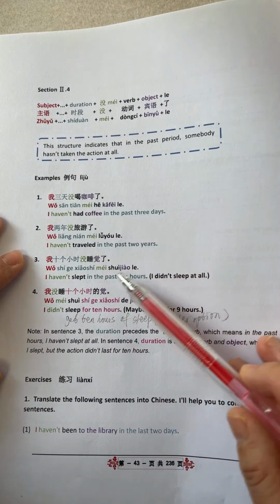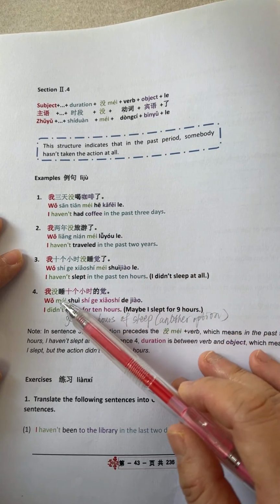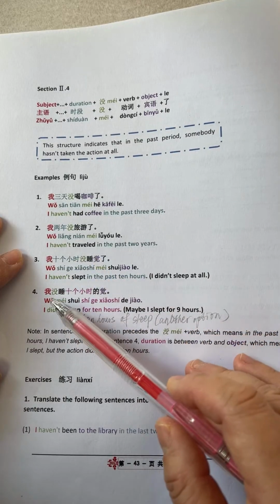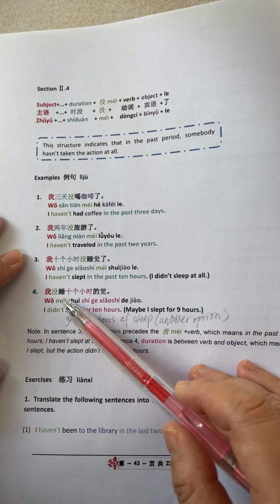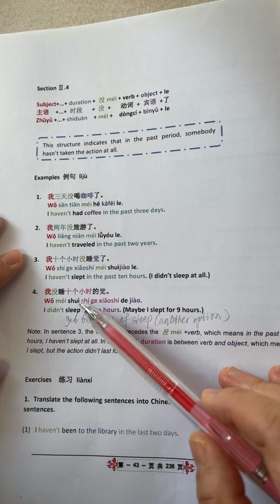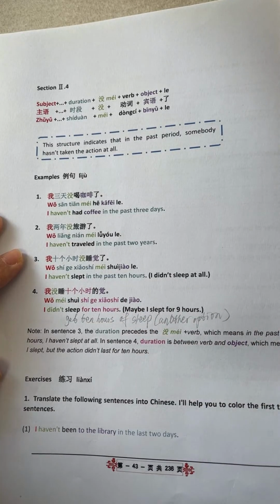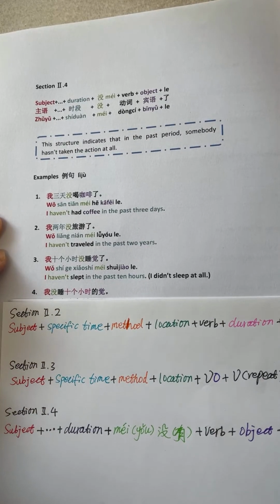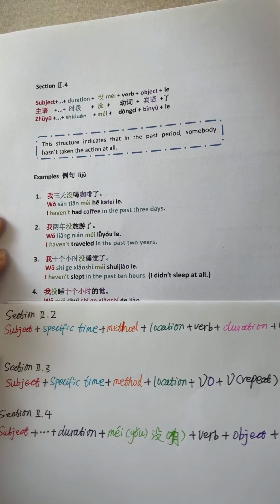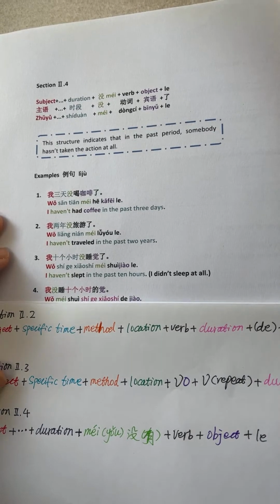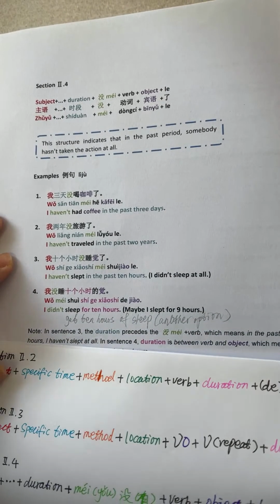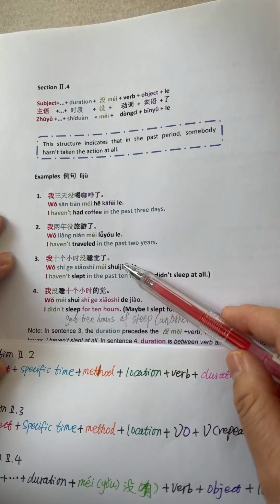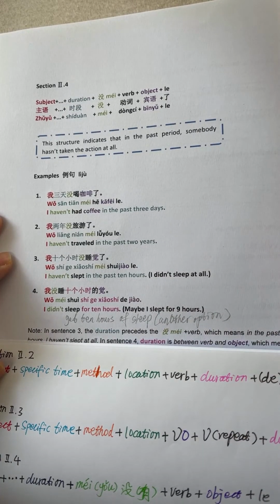Well, you can see number 4, 我没睡10个小时的觉. This seems like it follows the pattern 2.2, right? Both of these two sentences are correct, but they mean different things.